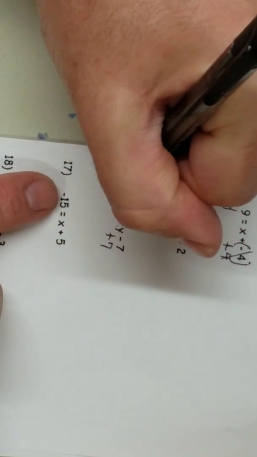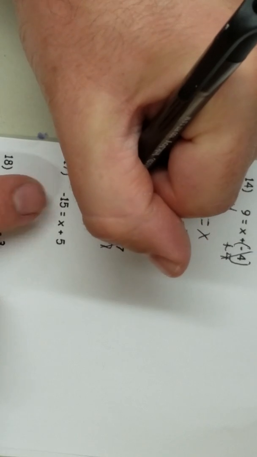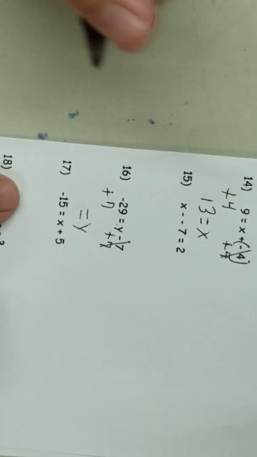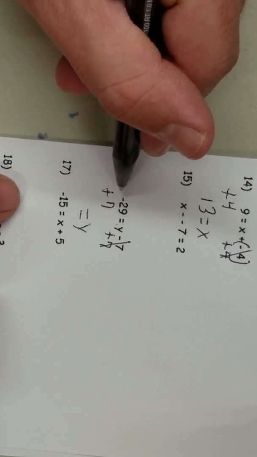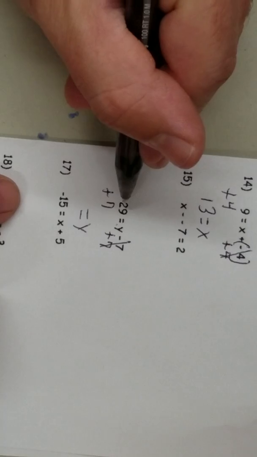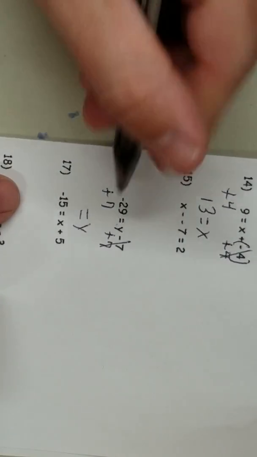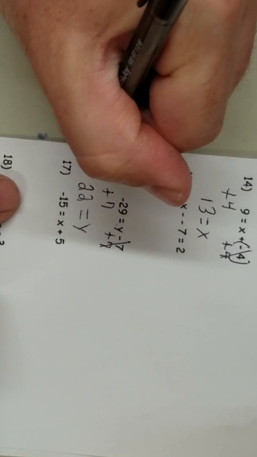So you'd add 7 here and add 7 there. Those two would cancel. Y would equal negative 29 plus 7. Remember, from adding integers, signs are different. So find the difference. 29 minus 7 is 22. And the 29 is bigger, so the answer would be negative.